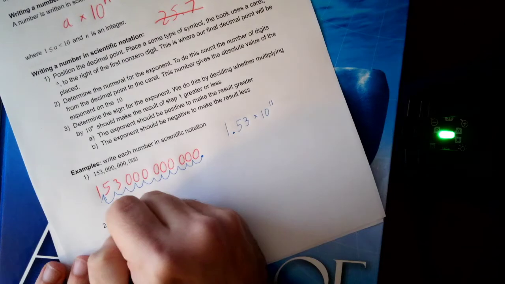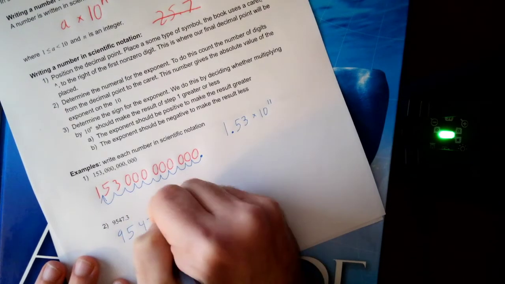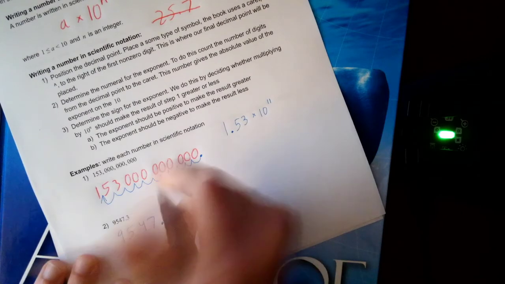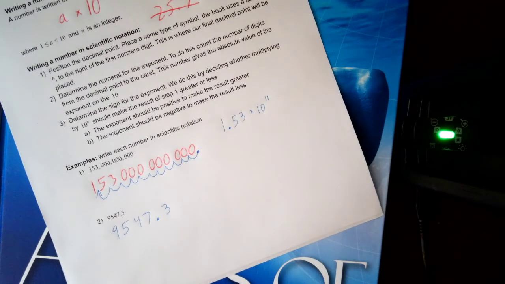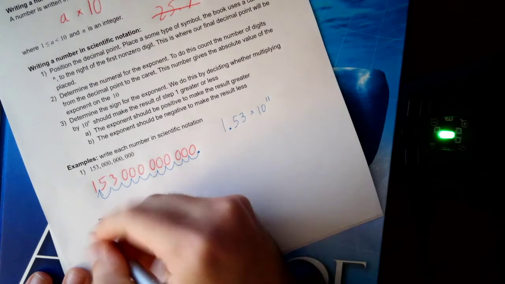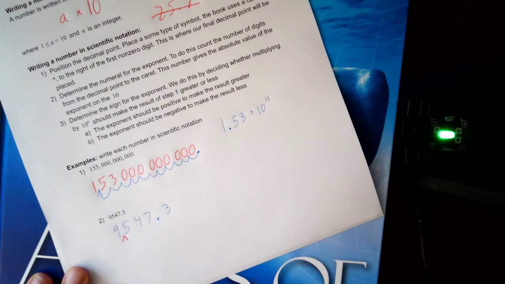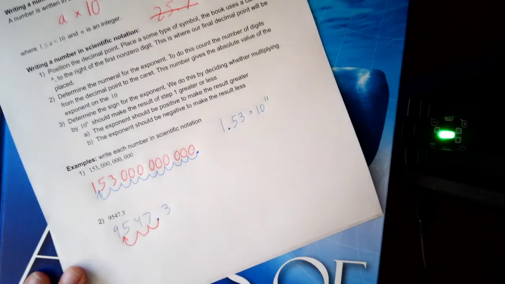Let's look at our next example. We have 9,547.3. Now, the new decimal place will go to the right of the first non-zero digit. 9 is the first non-zero digit, so it'll be right here. To get from here to there, I hop 1, 2, 3 times.